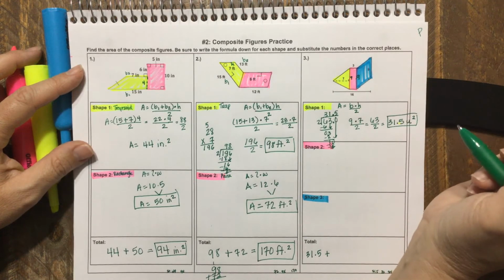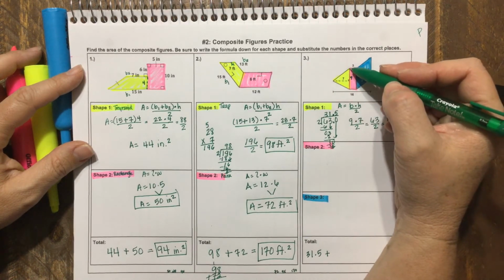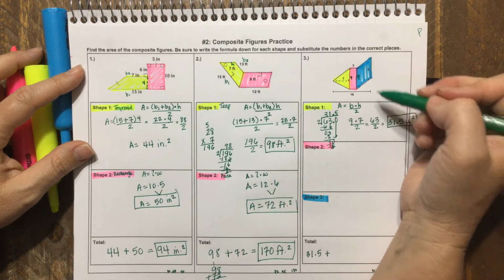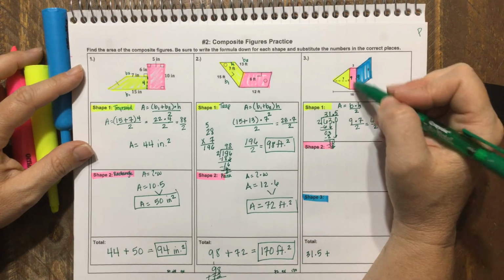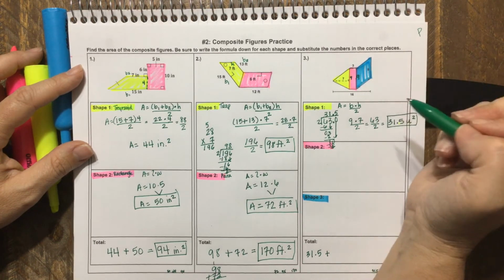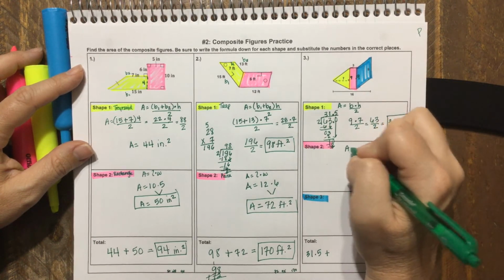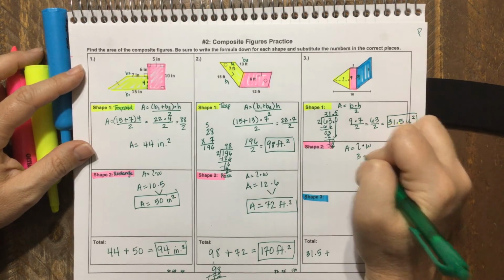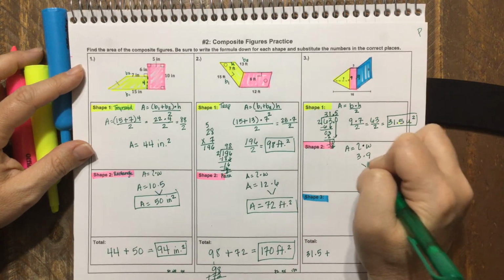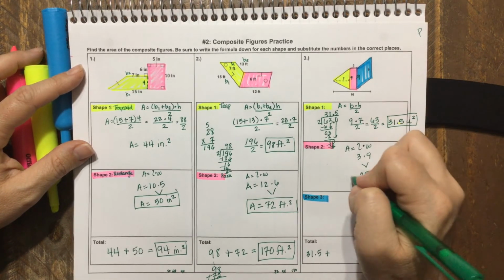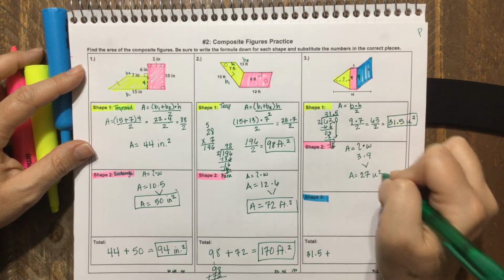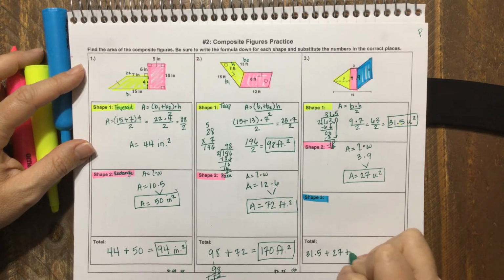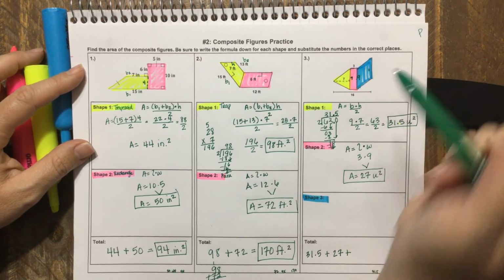Now we need shape 2. So remember we said from here to here was going to be 9 because it has to be the same as this one if this is a parallelogram. And we have this dimension here from here to here, which is 3. So our formula for a rectangle is simply length times width or base times height. So 3 times 9, and this becomes 27. Area equals 27 units squared for shape 2. So we've got 27 right here.